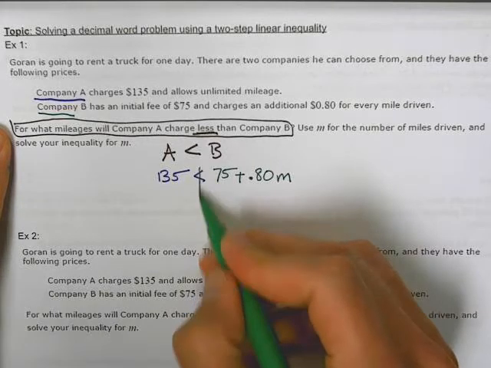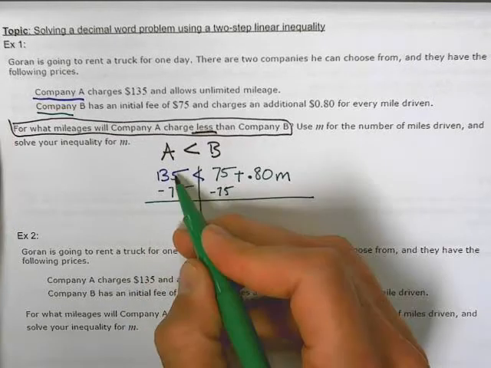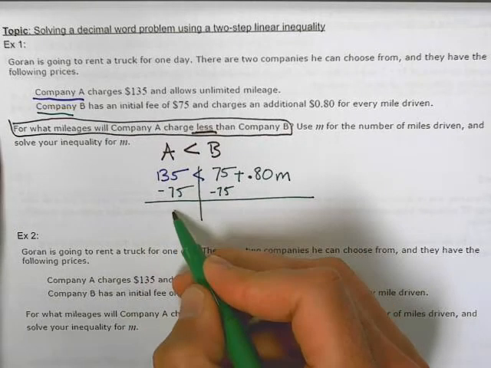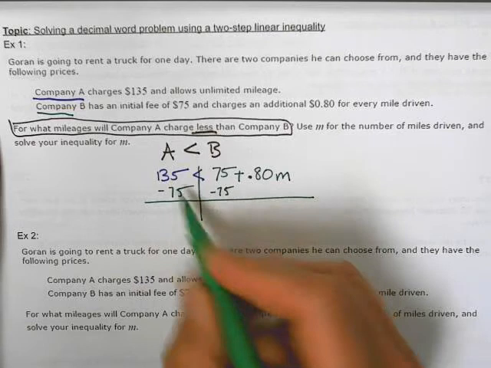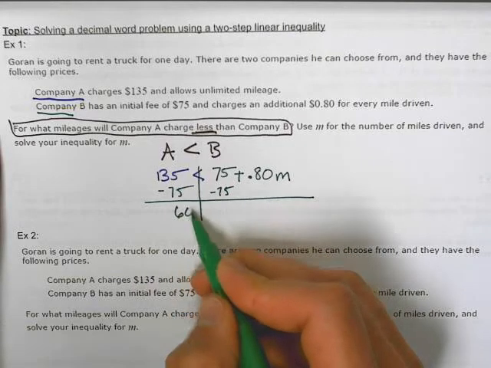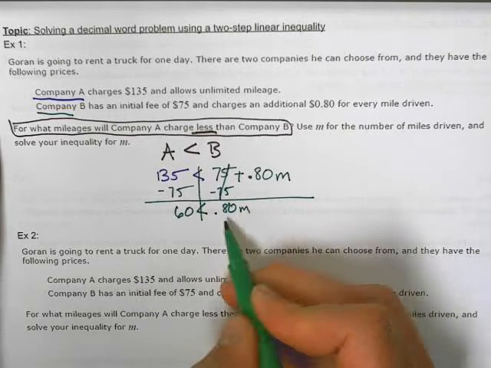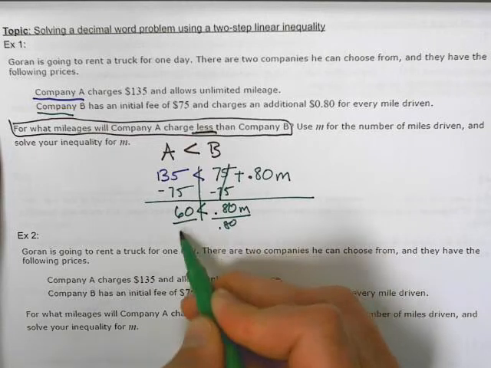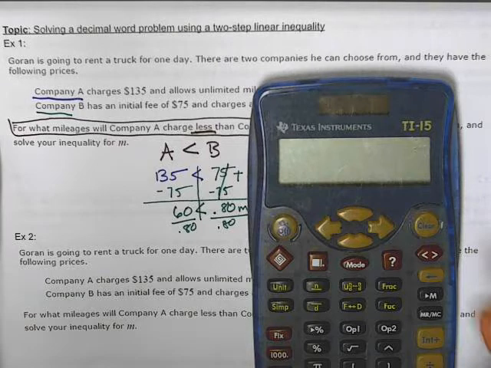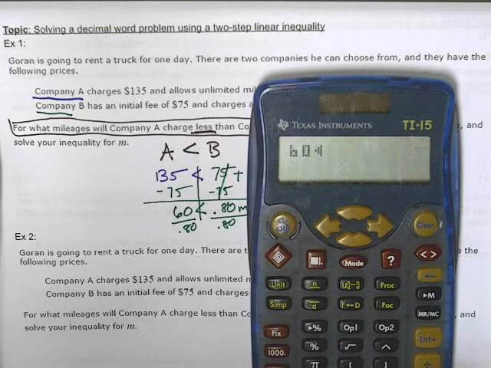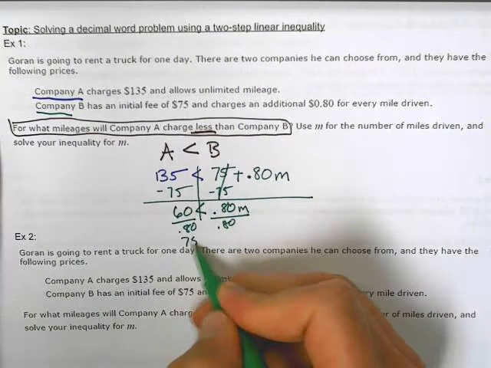To solve this, I'm going to subtract the 75 from both sides. If I do that, 135 minus 75, what is that? 60. Let's see the difference: 25 and 35 makes 60, so it'd be 60, and that's still less than 0.80 times M. So I have to divide both sides by 0.80, and you would have the calculator available to do the math. I'm going to use this calculator and do 60 divided by 0.8, and that'd be 75. So I get 75 less than M.